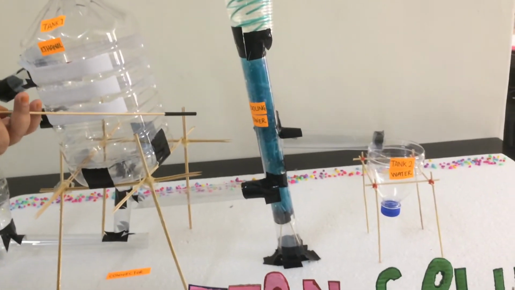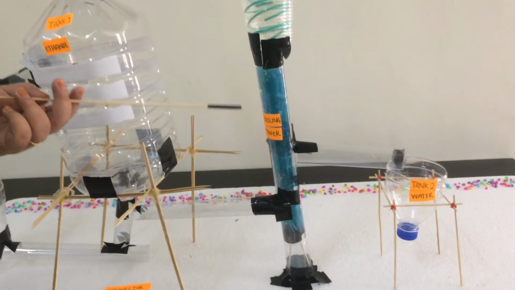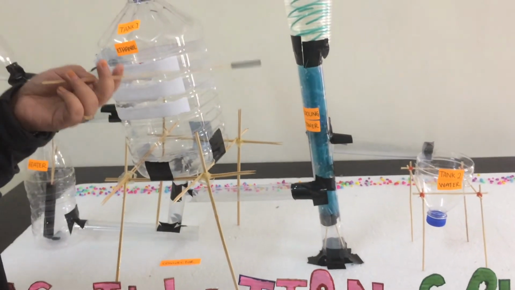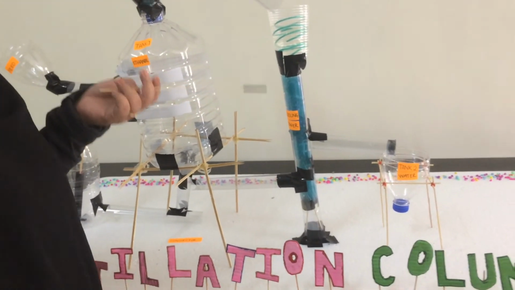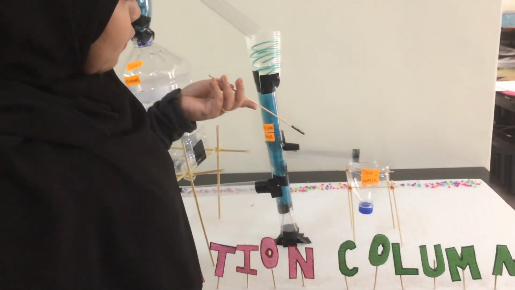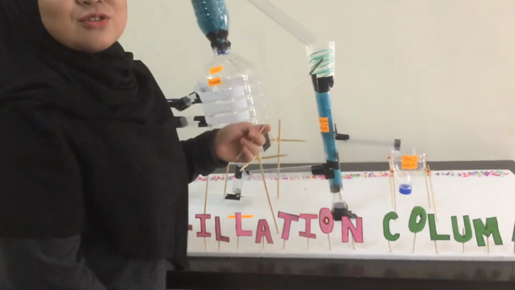The function of the cooling tower is to use evaporation of water to remove process heat and also to cool down the working fluid to near the wet bulb air temperature. And lastly, it will flow into tank 2, which will produce water. So thank you.